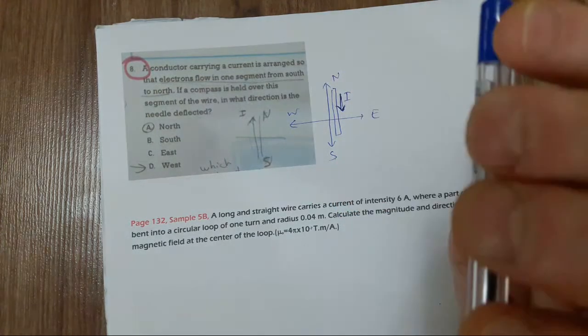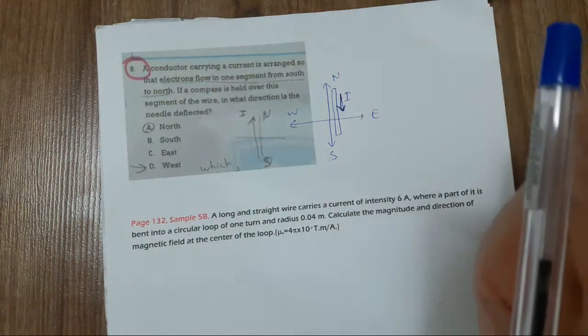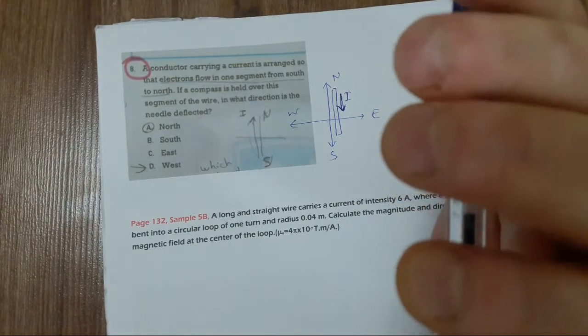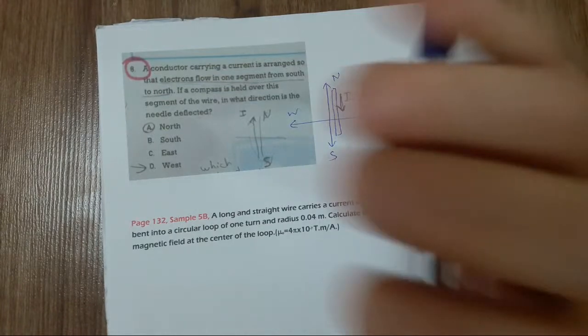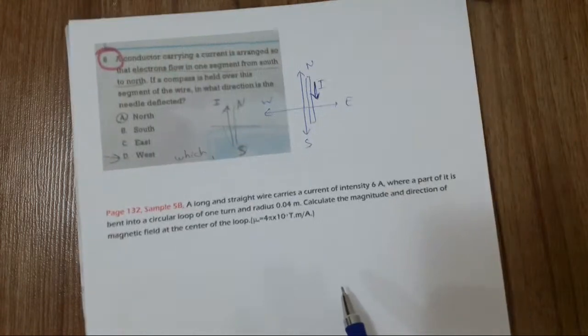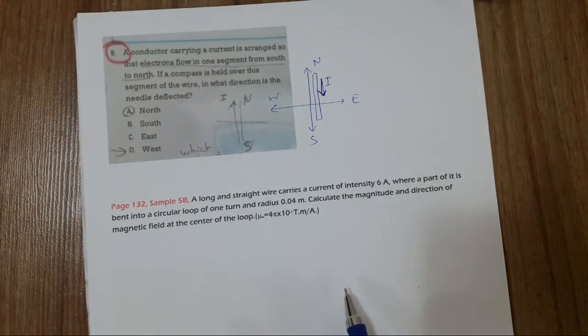Not near, not below, just above, because over means above the wire. Answer is west.